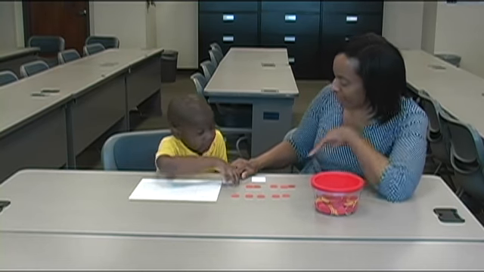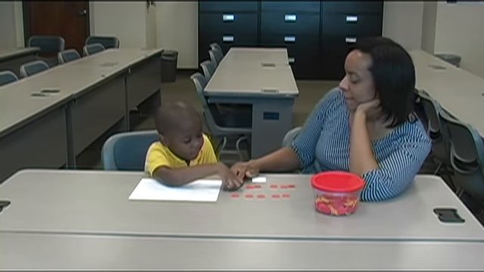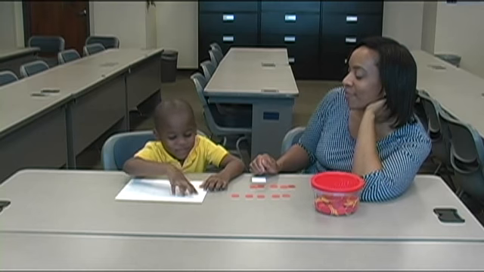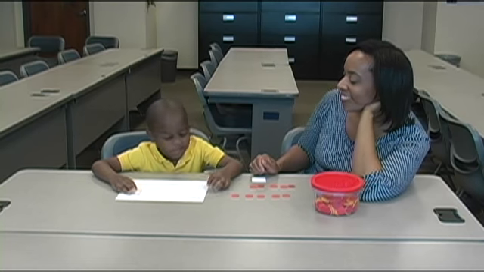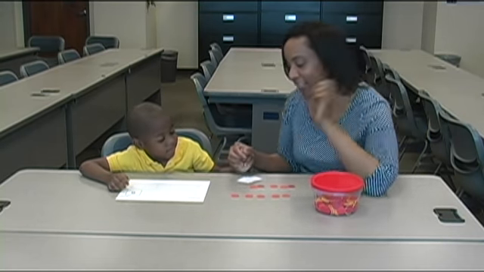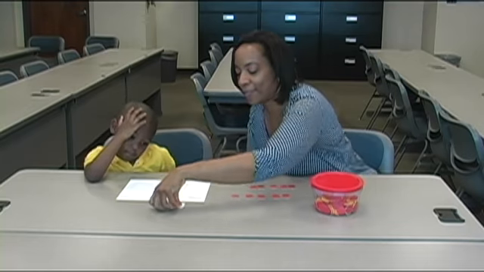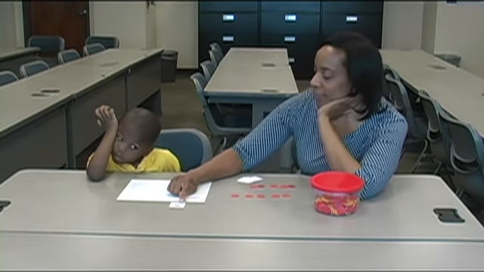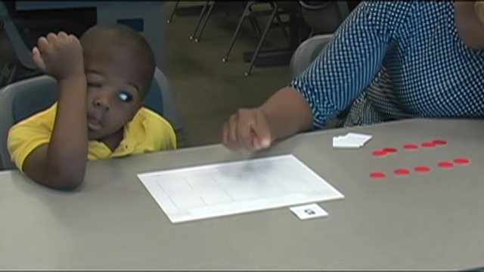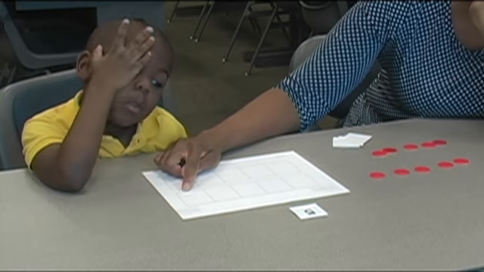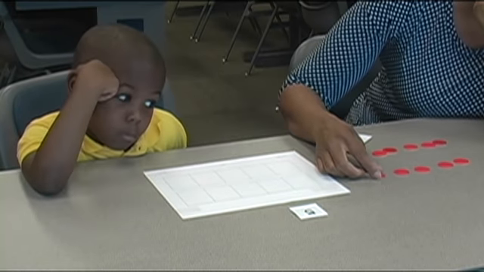Now, what is this number again? 5. So can you put 5 counters on your frames? You put the number on the frame? I guess that's one way to do it. Can you use the counters to show 5? So, if this is the number 5, can we use our frames to show the amount of 5? Well, let's do that then.